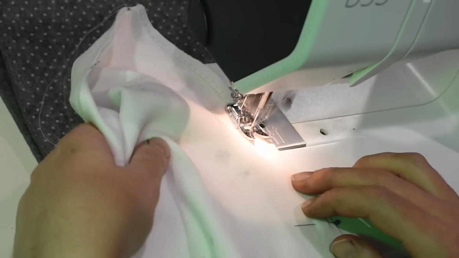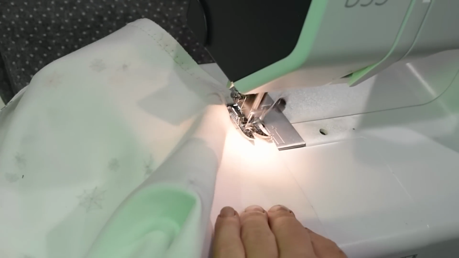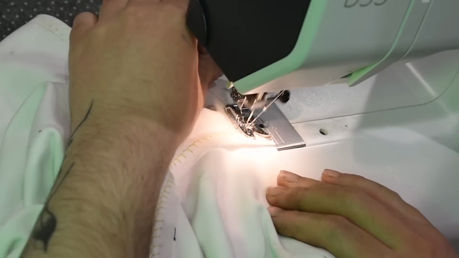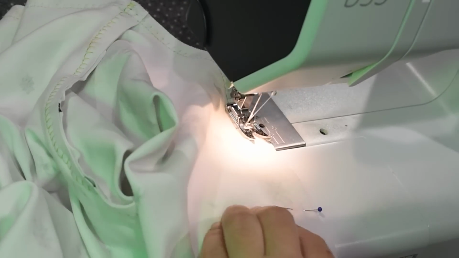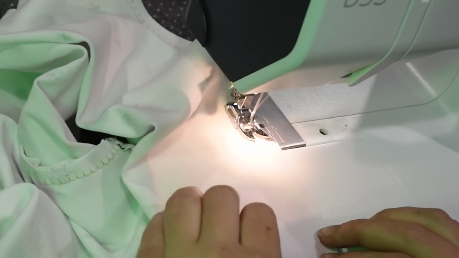Still using my weird stretch stitch over here and just stitching that long seam like so. Of course, I'll do the same for both sides, by the way. Set the sleeve into the other side and then sew the side seam of the other side as well. The only problem with these stretch stitches is it's taking so many stitches per inch that you do run out of bobbin thread really quickly, which is quite annoying.